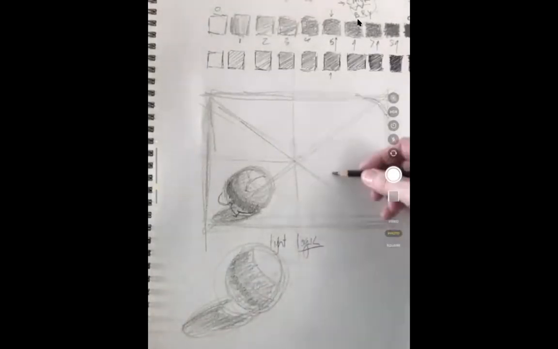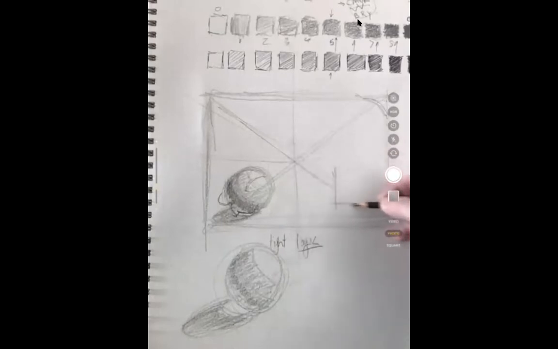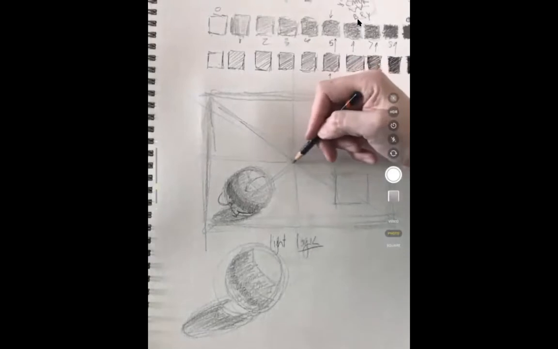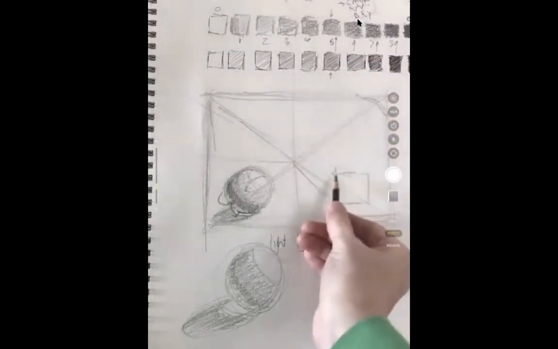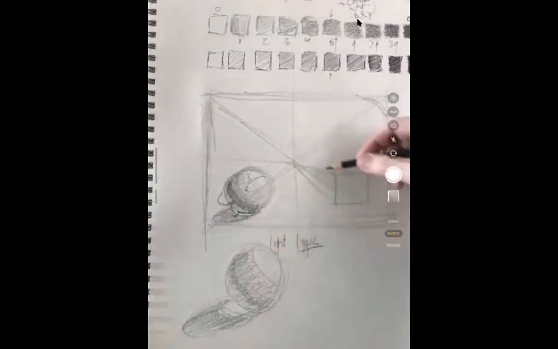Let's go ahead and build real quick some type of rectangle in perspective.